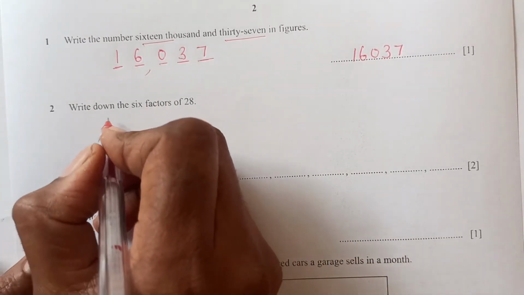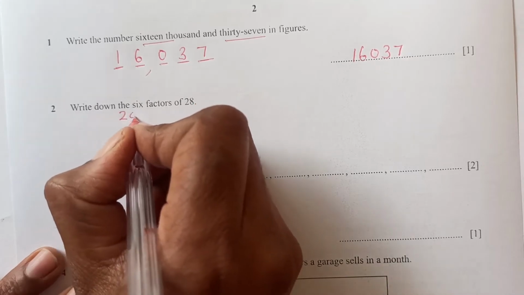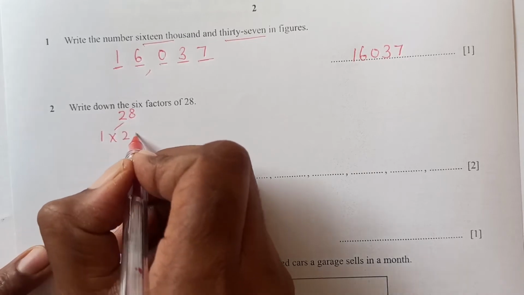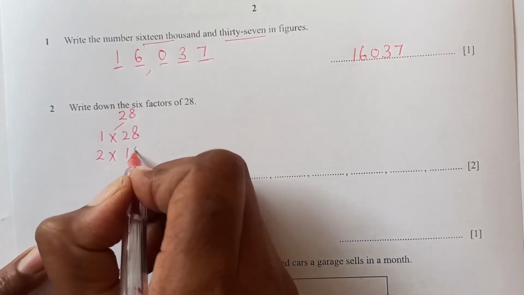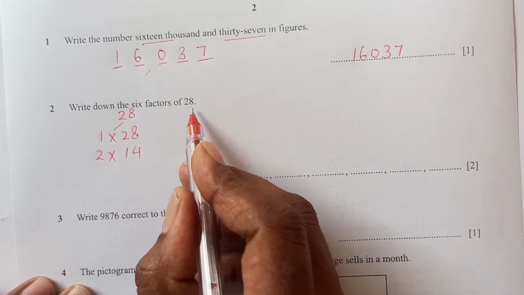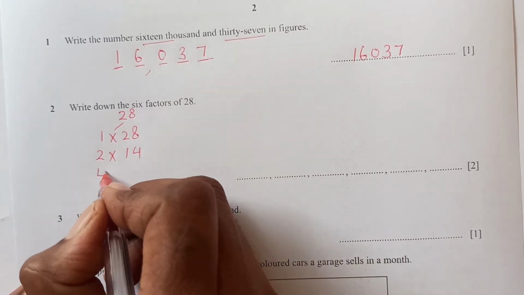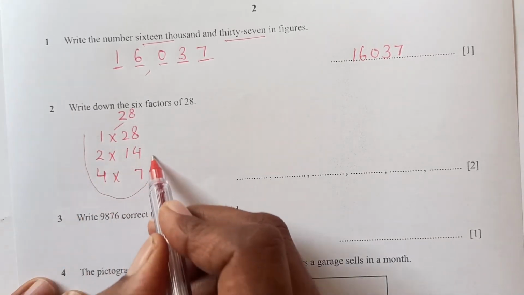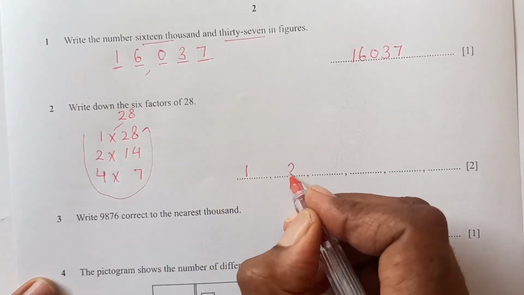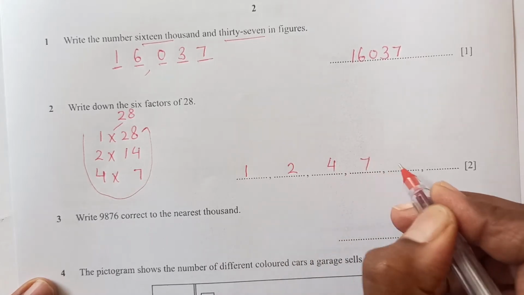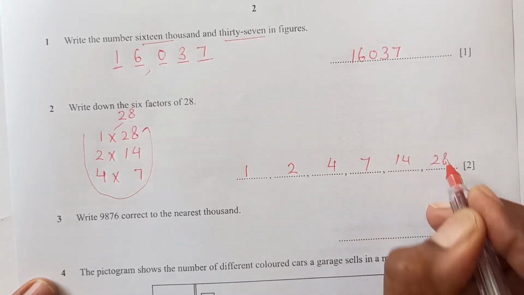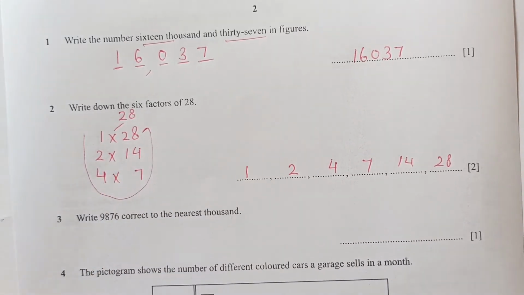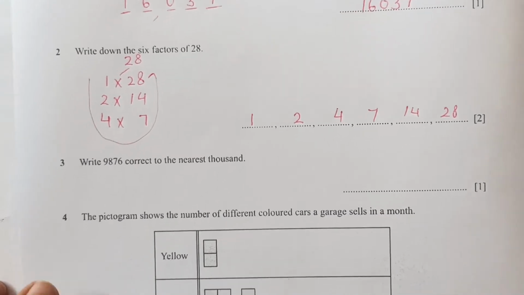Right now, next write down 6 factors of 28. Now factors of 28. So we need to see how we can write down 28. 28 can be written as 1 times 28, then 2 times 14 is 28. It's not divisible by 3. So 4 times 7 is 28. So all these are the factors starting from here up to this. This is 1, 2, 4, 7, 14 and 28. These are the factors of 28.